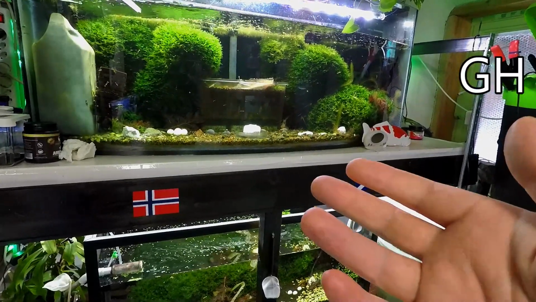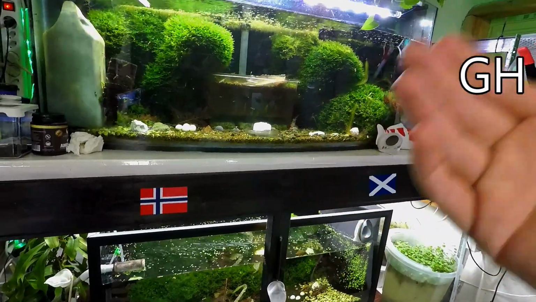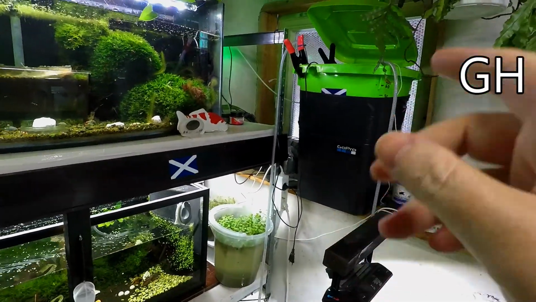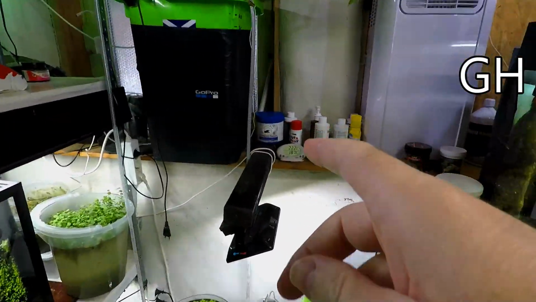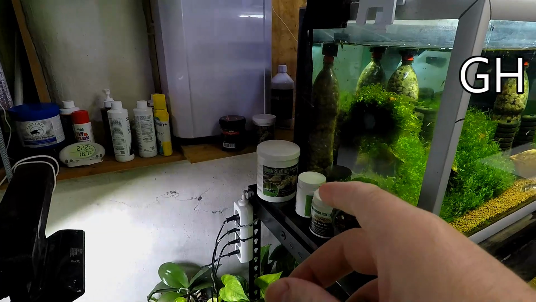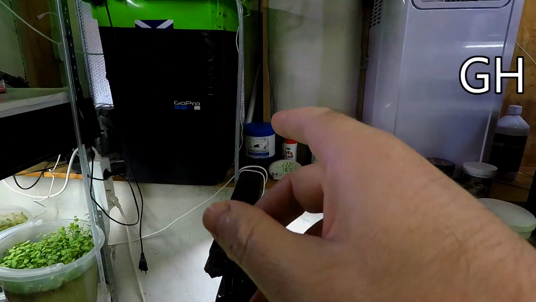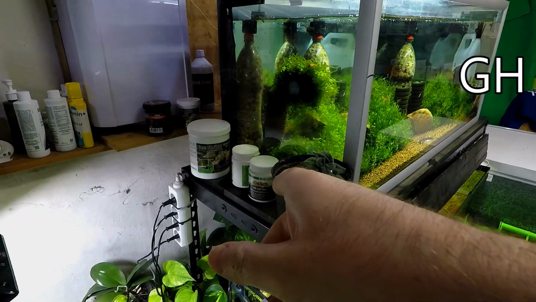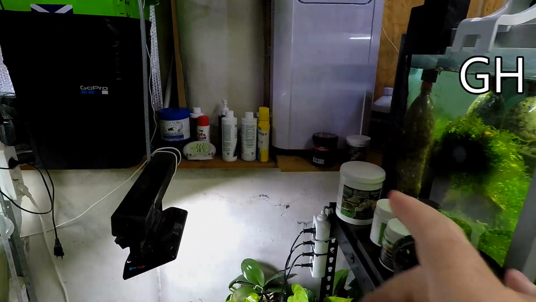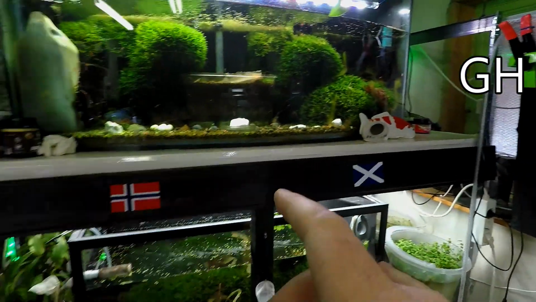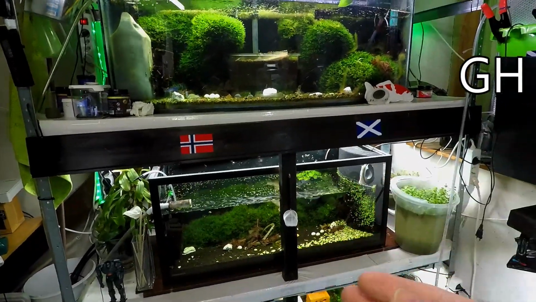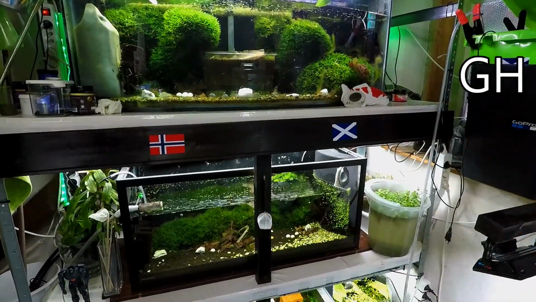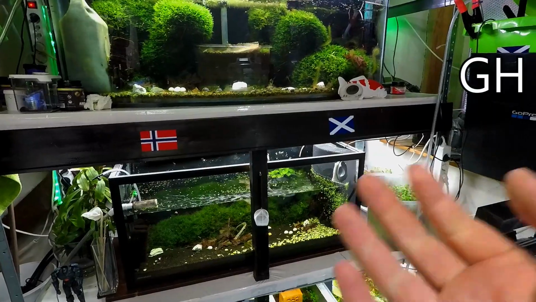But I just want to talk about what we use, because I use RO water in my tanks. We have the B shrimp GH buffer here, the salted B GH buffer there, and the B salt GH plus from Shrimp King. All of these have calcium and magnesium in them, and that is what raises your GH, your general hardness.